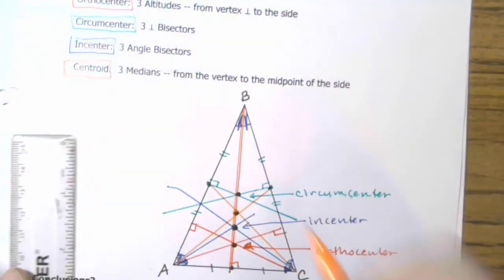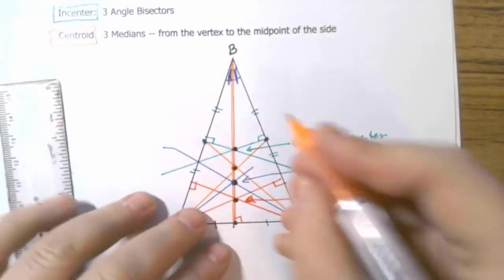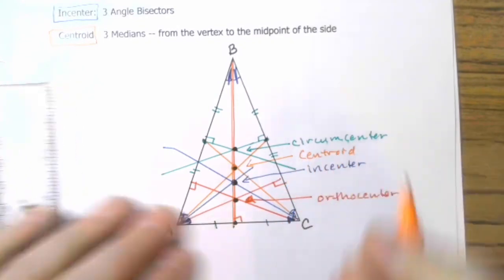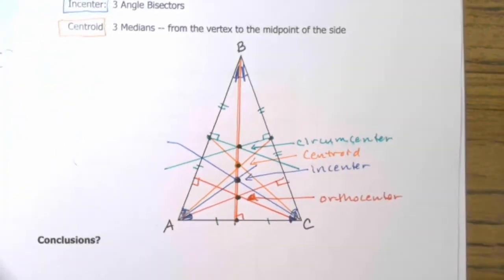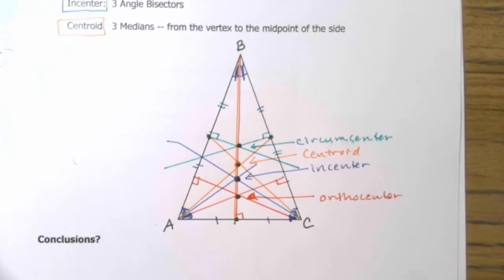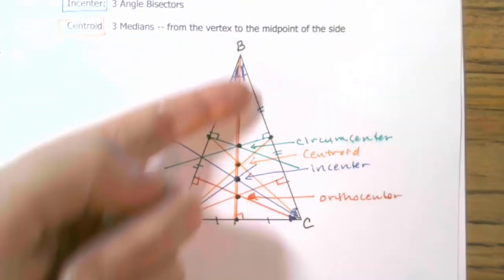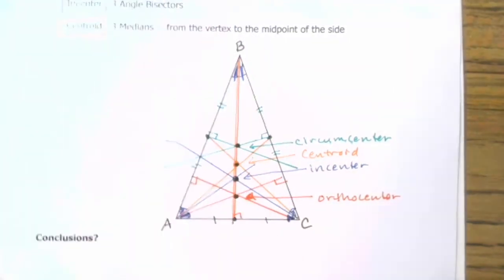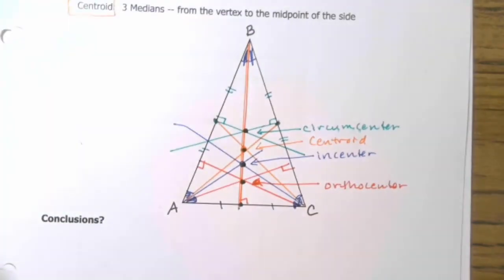So those three land right here. And that dot right there is the centroid. So all 4 points of concurrency are on the perpendicular bisector that goes from the apex angle. So let's write in our conclusions.